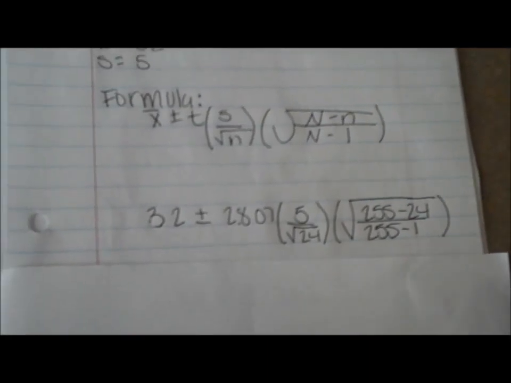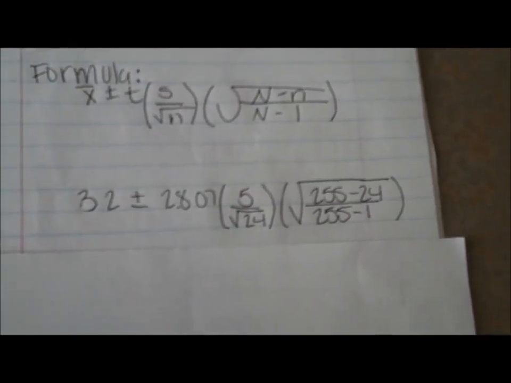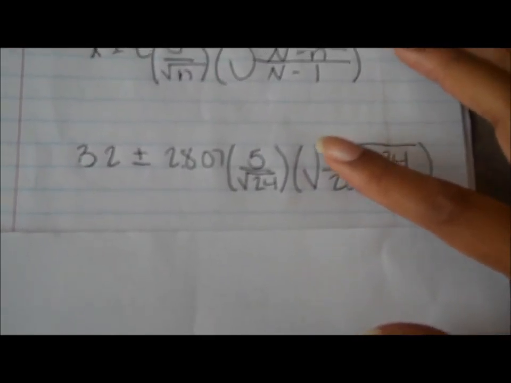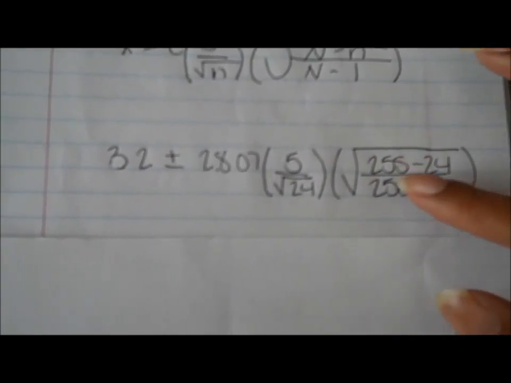So once we plug the values in, you have 32 plus or minus 2.807, which is our t-value that we find with the 99% confidence interval, and the degrees of freedom is 24 minus 1, so that's 23, and the value is 2.807 right there. And that's multiplied by 5, which is the sample standard deviation, divided by the square root of n, which is 24. We multiply that by the square root of 255 minus 24 divided by 255 minus 1.